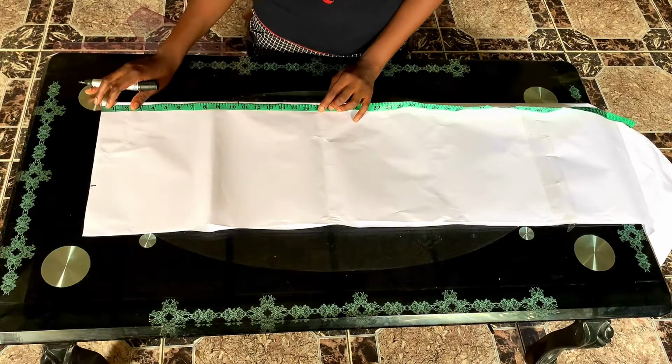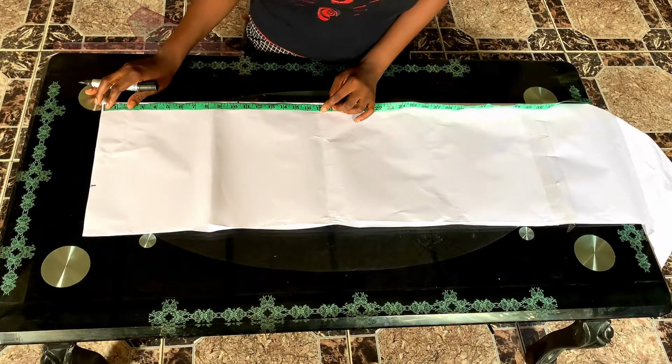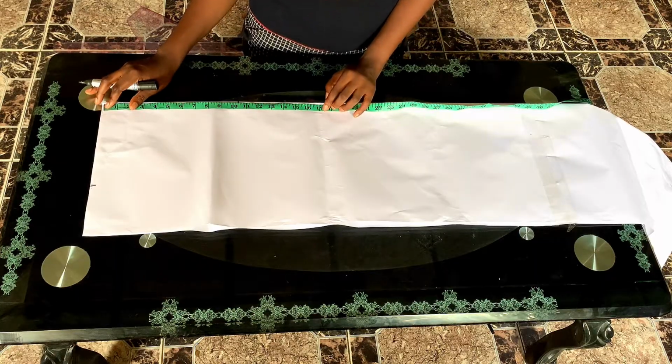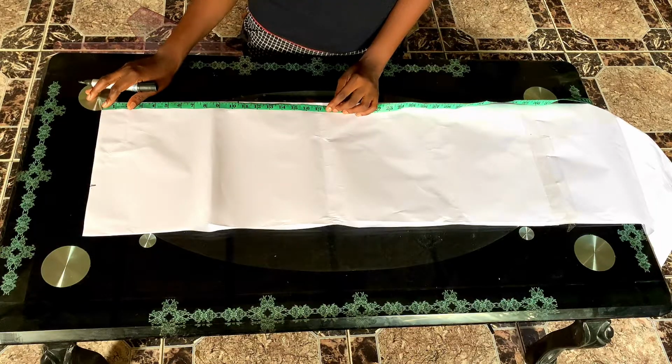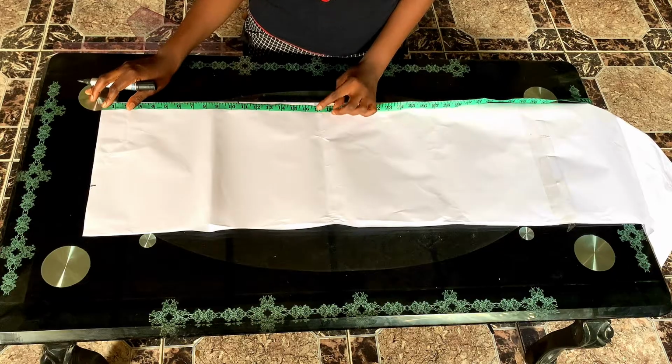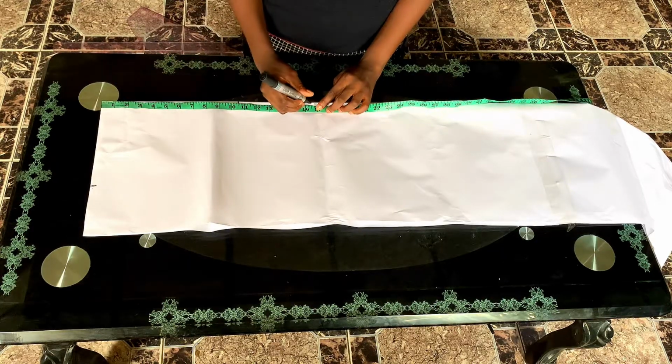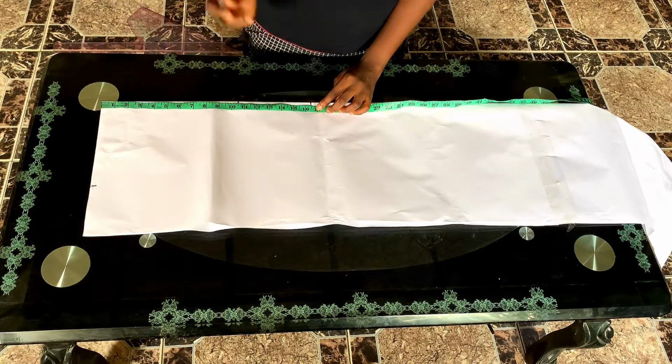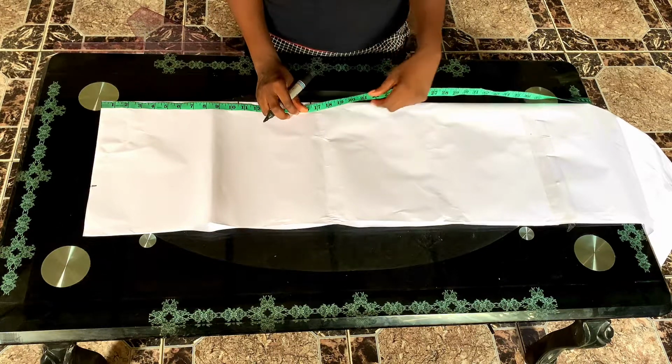So because this is going to be used for a stretchy material, there's going to be dart manipulation and so on. I am not going to be taking something different as the half length for the back and the front. So I'm going to use 16.5. The back will also be 16.5.